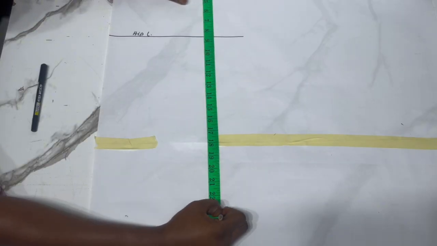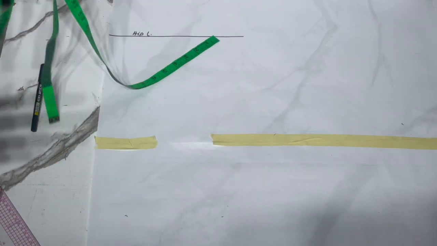You mark it at different points and you draw a straight line.